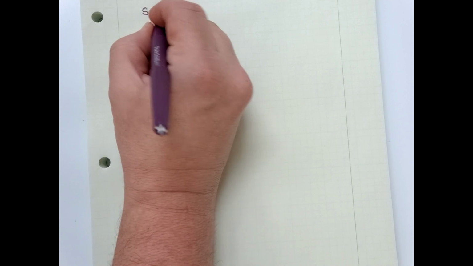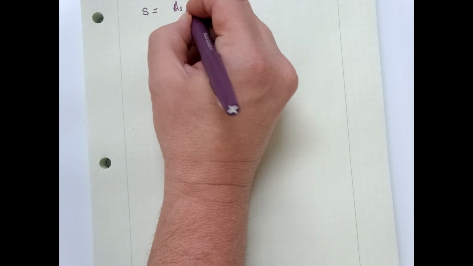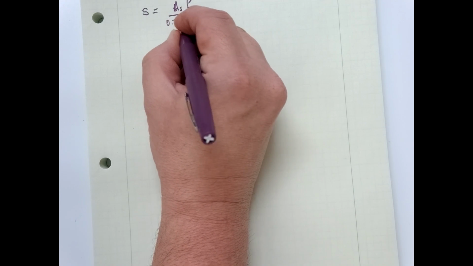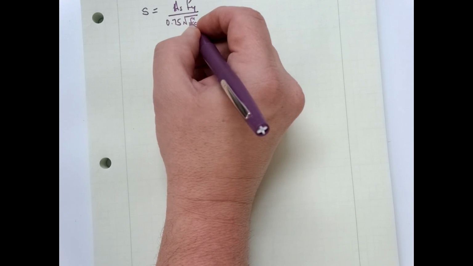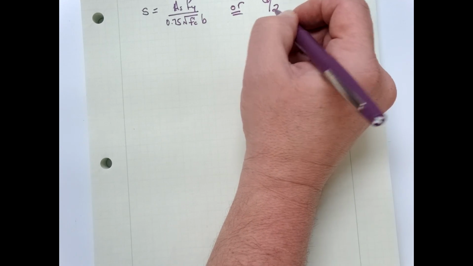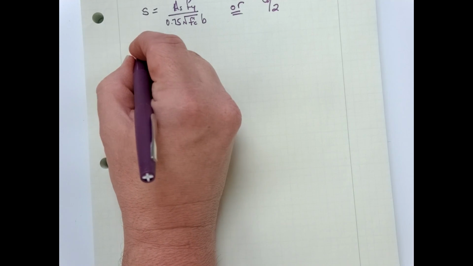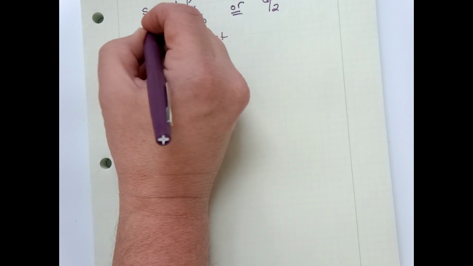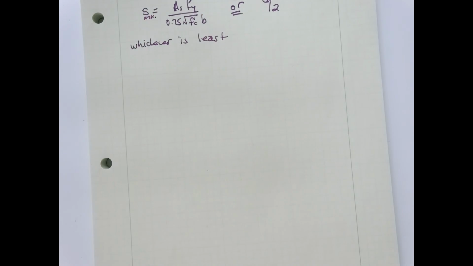So, what does that all end up looking like? Well, we said that S is equal to A sub s, F sub y, divided by 0.75 root F prime C B, or D over 2, whichever is least. Because remember, this is the maximum allowable spacing.